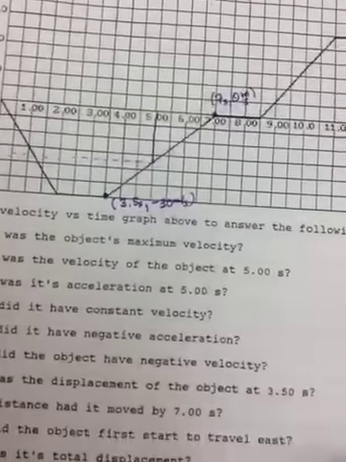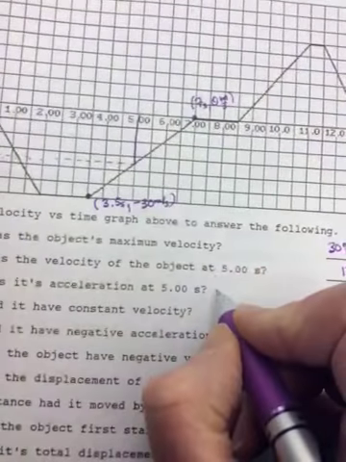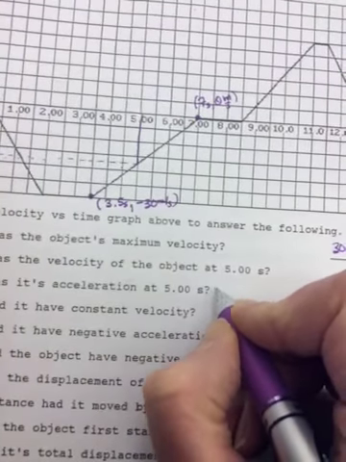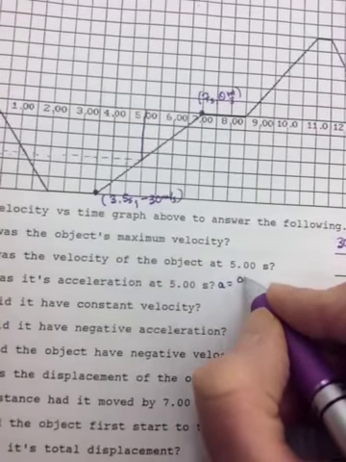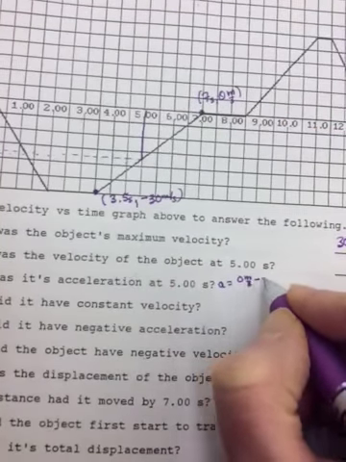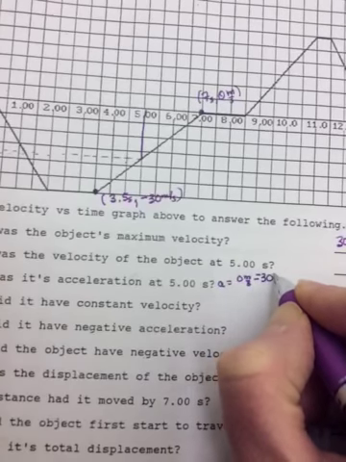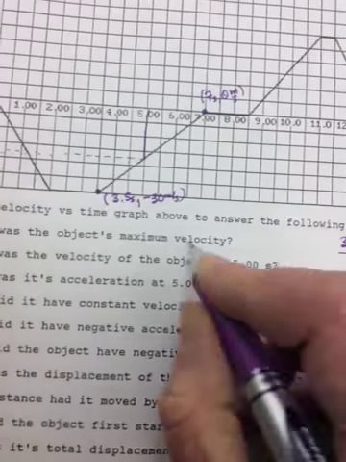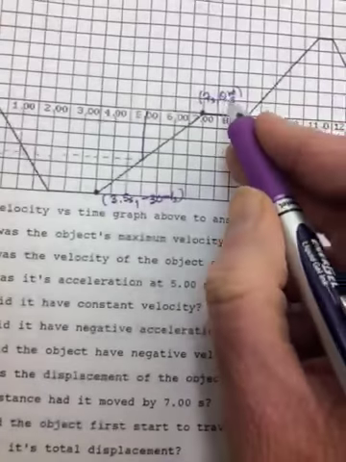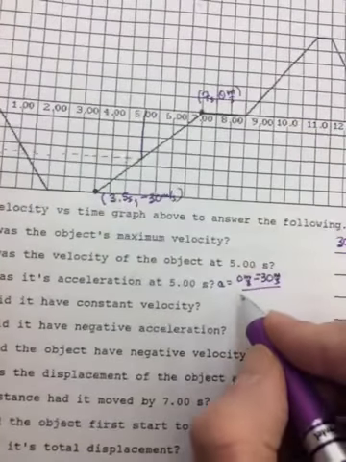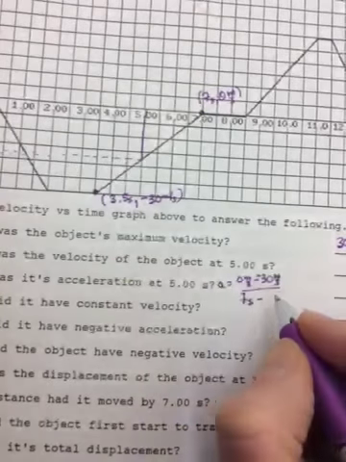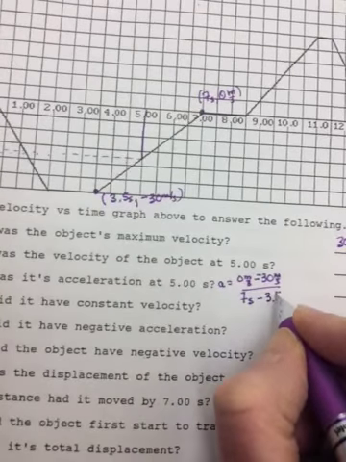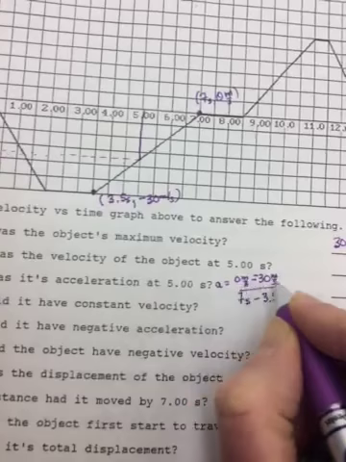And so we're going to find the slope. So I'll do it right here. The slope, which will be the a, is the change in y. So 0 meters per second minus a minus 30 over the change in x. And so since I started with the 0, I have to start with the 7 seconds minus 3.5 seconds.